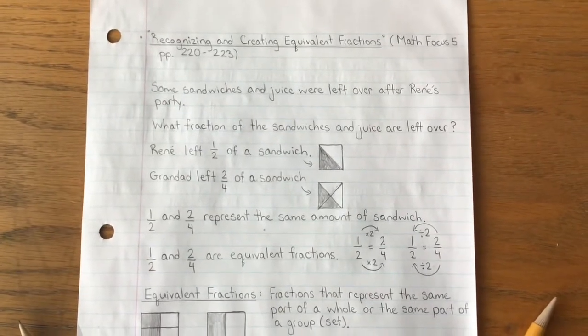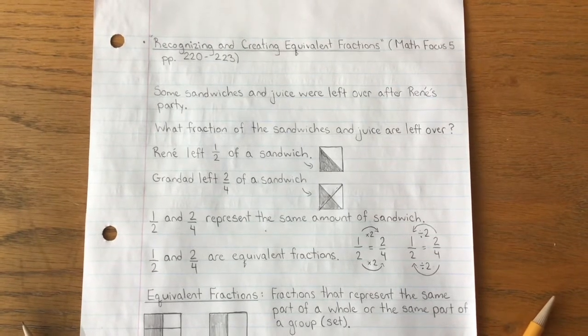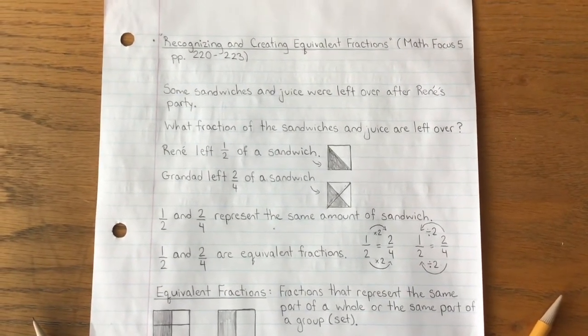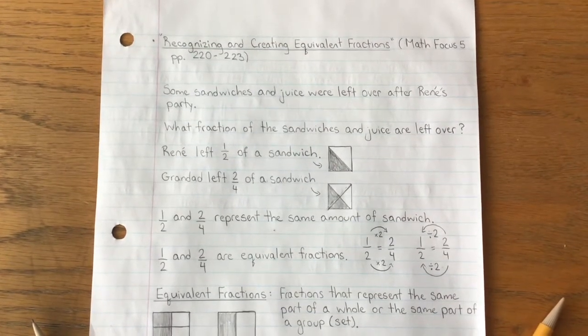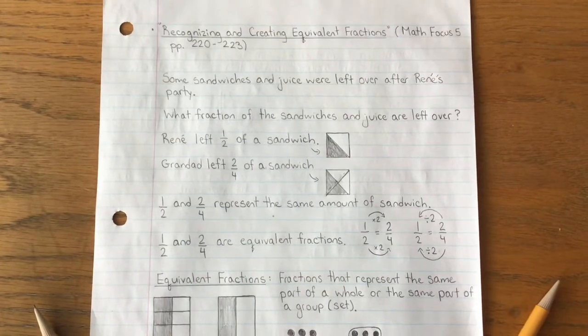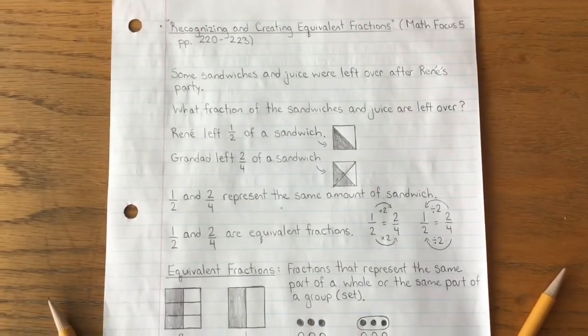Alright, so we're on to our third lesson in our fractions unit. This is recognizing and creating equivalent fractions, and it's based off of Math Focus 5, pages 220 to 223. Now the textbook asks us, some sandwiches and juice were left over after a day's party. What fraction of the sandwiches and juice are left over?